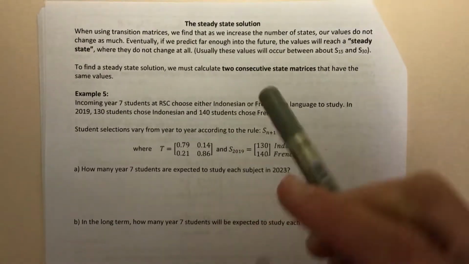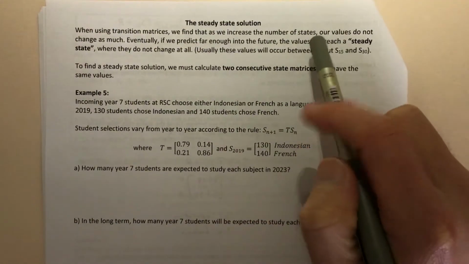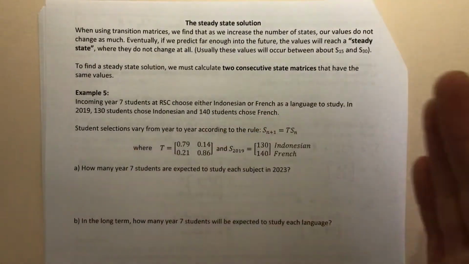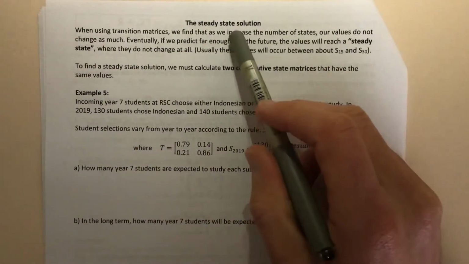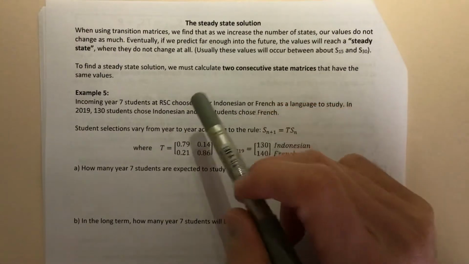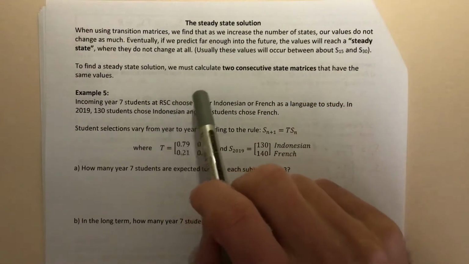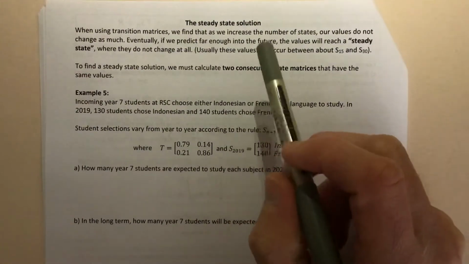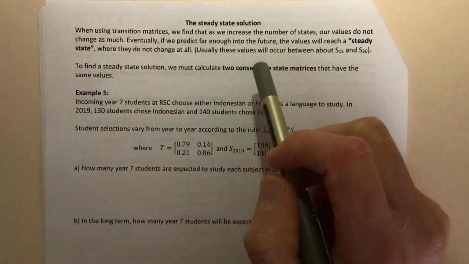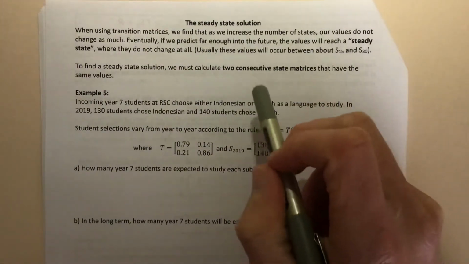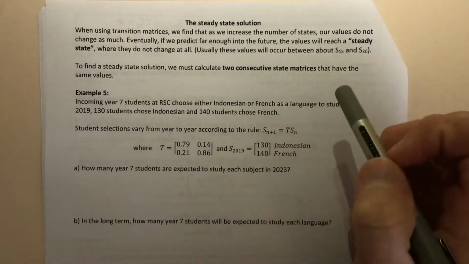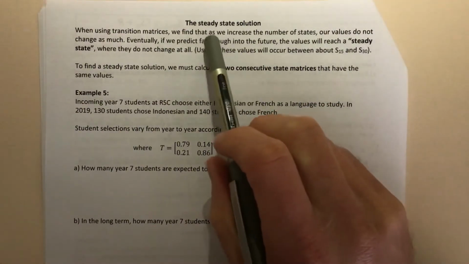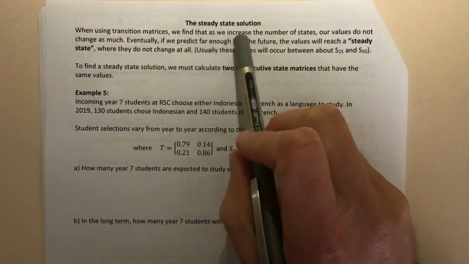There's a key idea with transition matrices: the further ahead you predict into the future, the more states you go past the initial state, the less the values will change. Often when you go from S0 to S1 to S2, you get pretty significant changes in the values. But as you get to S5 and S10 and bigger numbers, the values are usually changing less and less. Eventually they'll stop changing altogether, and the point at which they stop changing altogether is what we call the steady state.